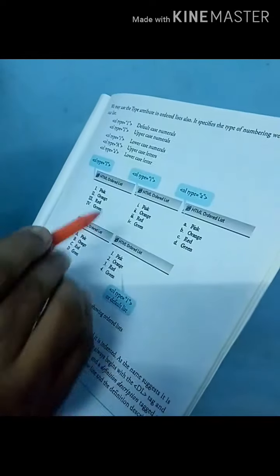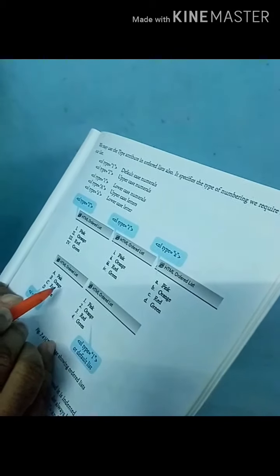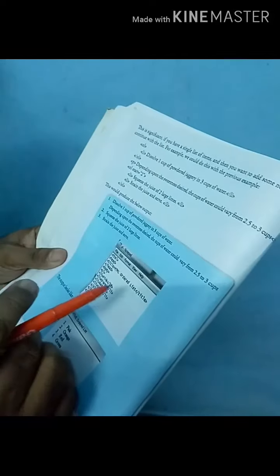But if you change the pattern format, suppose the format given is uppercase letter, then you use OL type capital A. If the question gives small letters, then you use small letters. If given upper numerical, then capital I. If given lower numerical, then small i. If only numbers are given, then just OL with LI. Okay, you can practice this type with ordered and unordered lists.